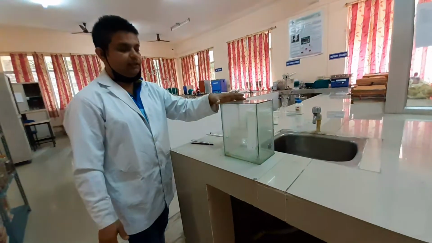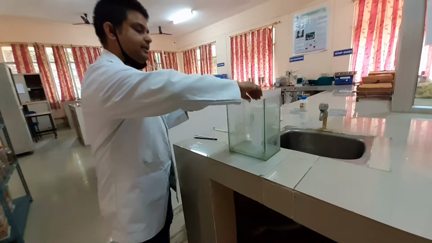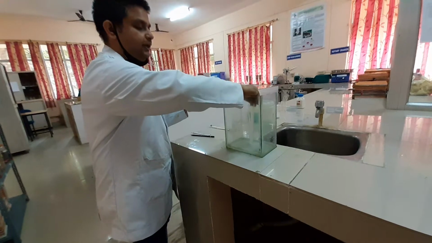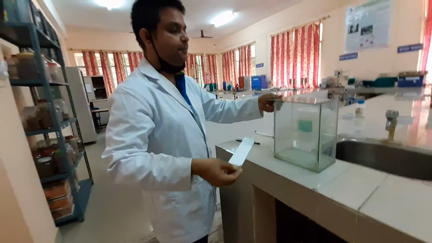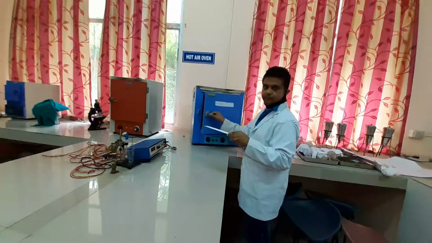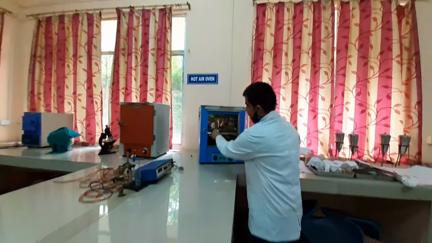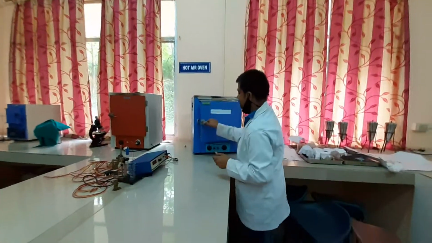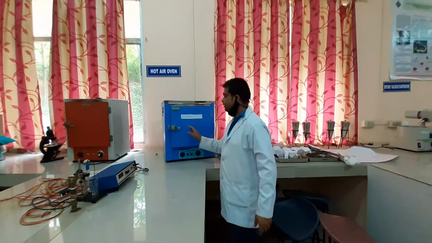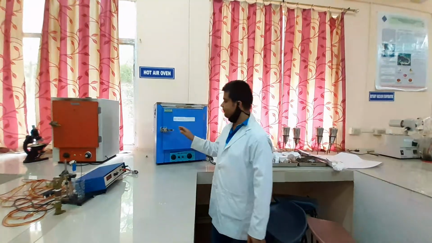After obtaining the necessary 10 centimeter, you take out the plate and you keep it inside the hot air oven. So this is the hot air oven. You keep the plate inside the hot air oven and wait for some time till the plate gets dried.